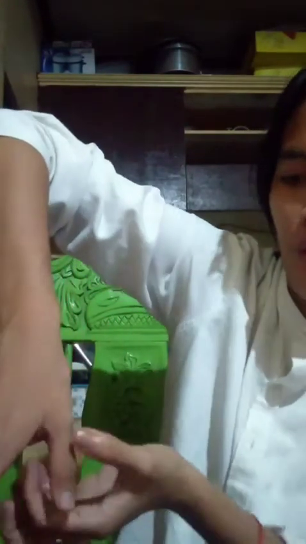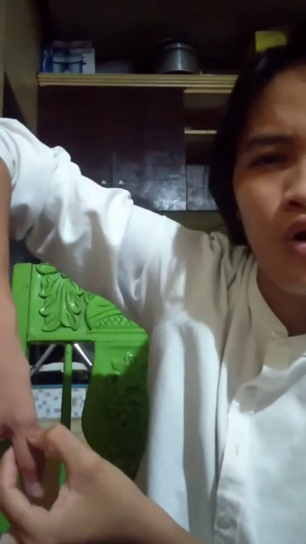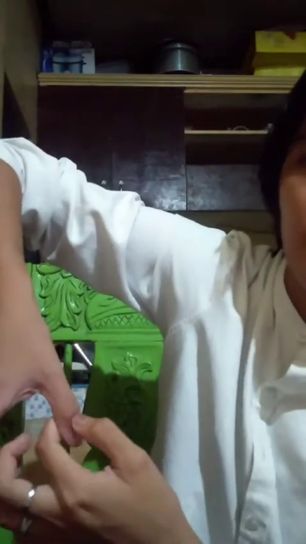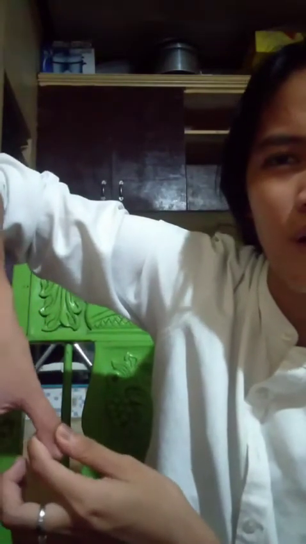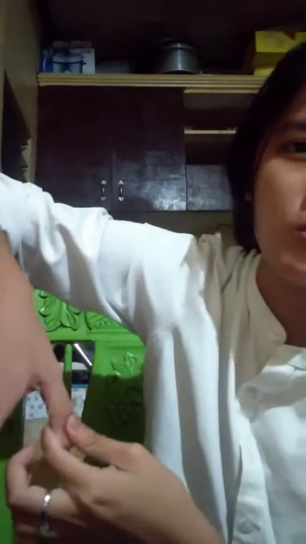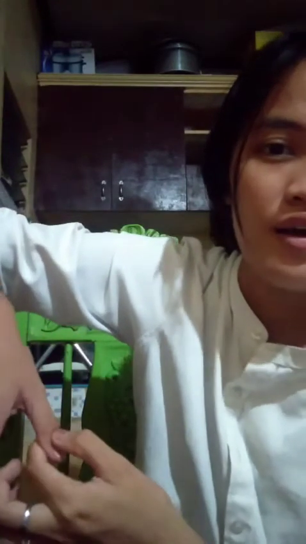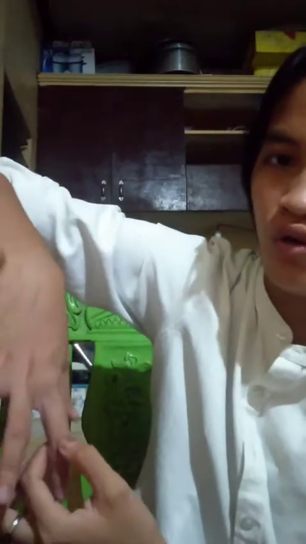And then this one is the proximal phalanx of the thumb, and this one is the distal phalanx of the thumb, which enables us to grab objects.